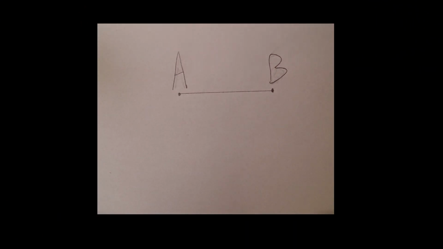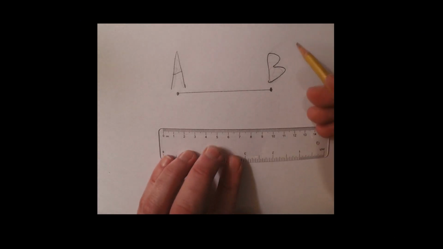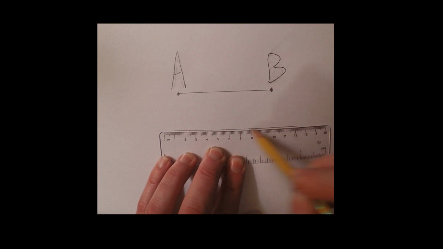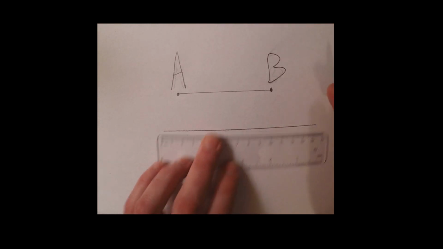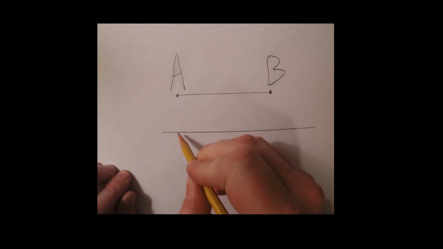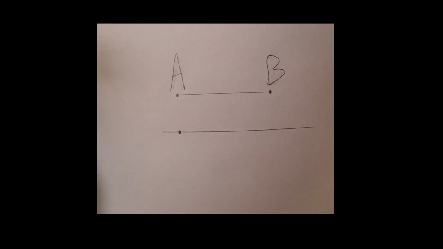So the first thing we're going to do is construct a congruent segment. We have a segment AB. We're going to draw a line using our straight edge or our ruler, and we're going to mark a point on that line.